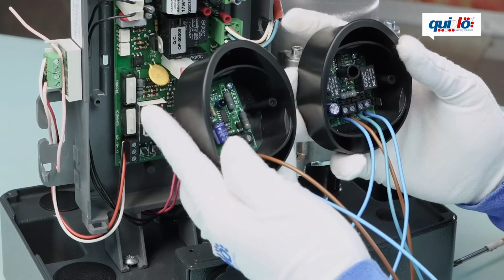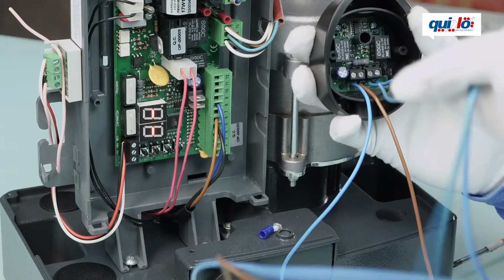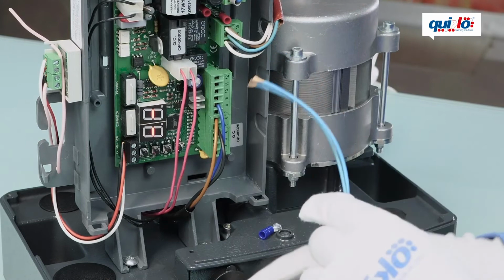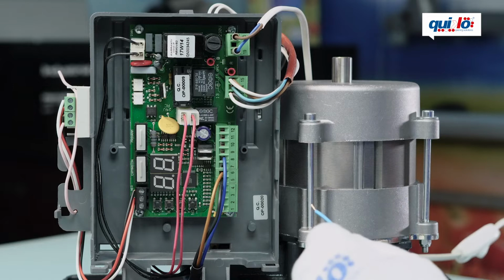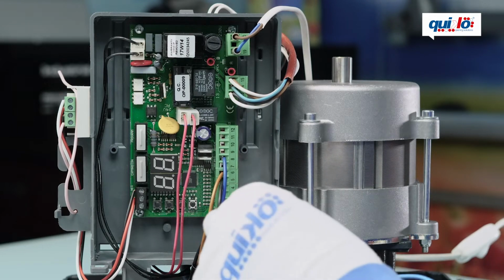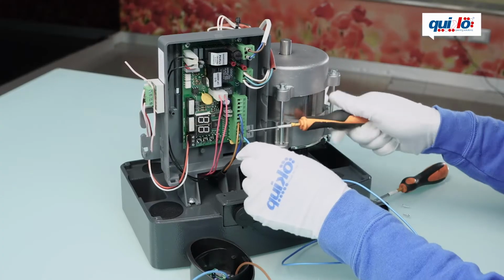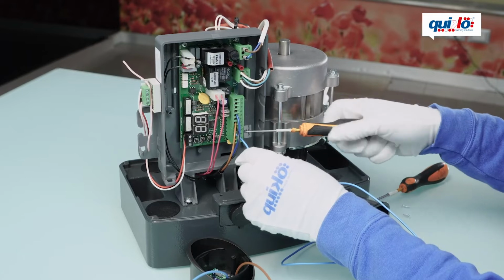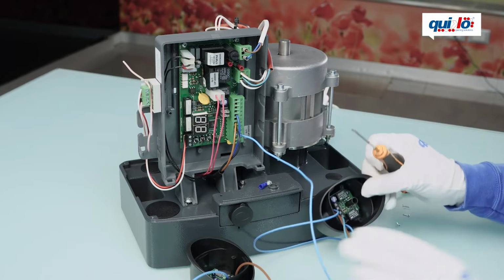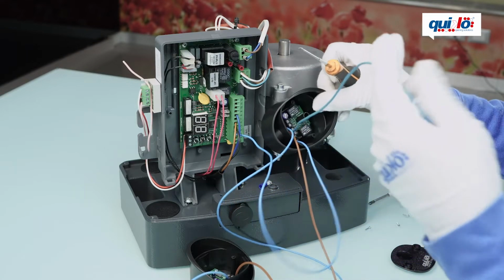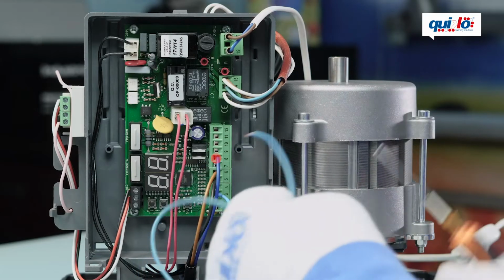First, we will connect the contact, which is from connectors number 3 and 4 of the receiver. We will now connect to our external photocell connector, which is connector number 3. So connector number 3 is for external photocell contact. We then need to connect the other cable of the contact to the common, which is number 8.